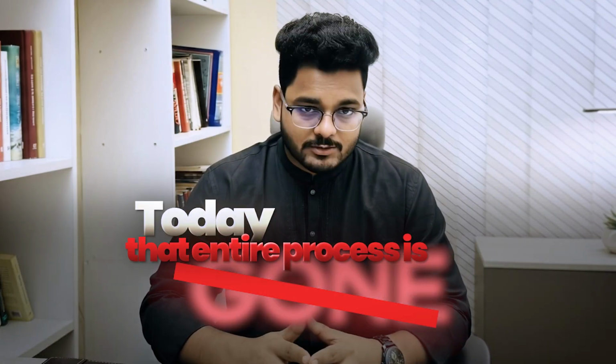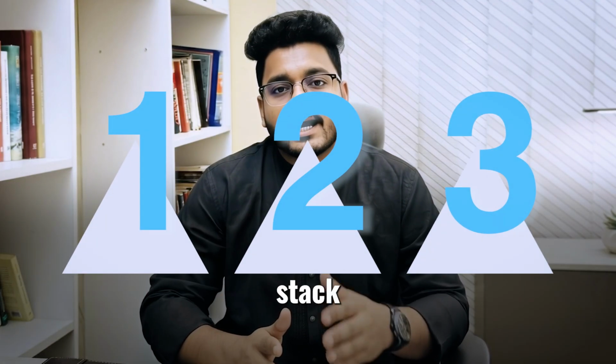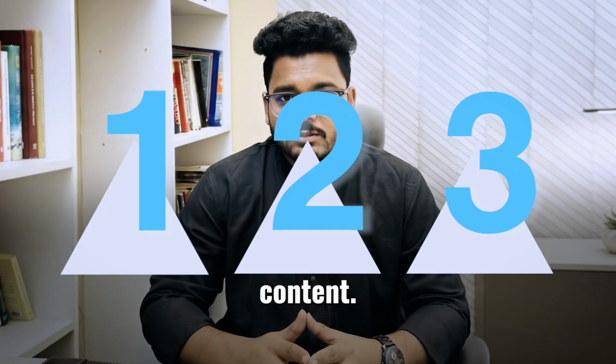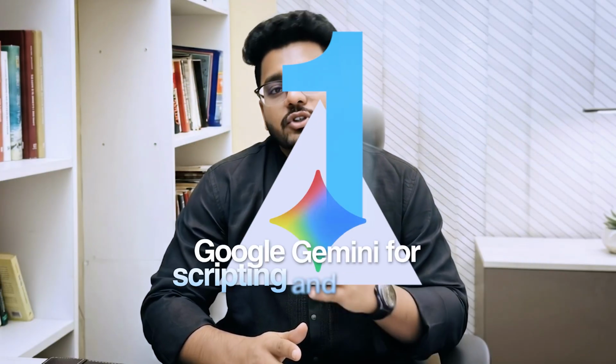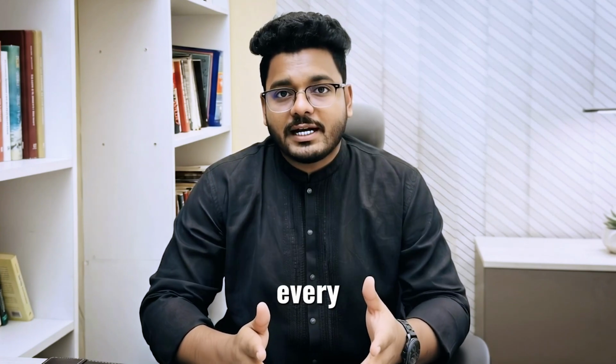Today, that entire process is gone. Here is the 3-tool AI stack I use to produce better content. Tool number 1, Google Gemini for scripting and ideation. This is where every idea starts.